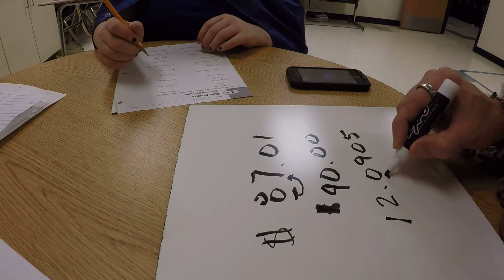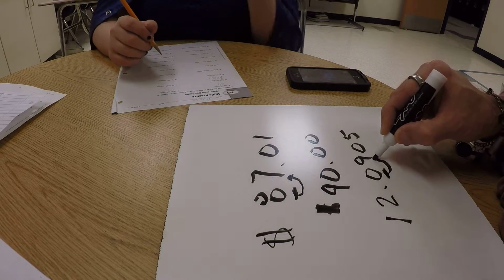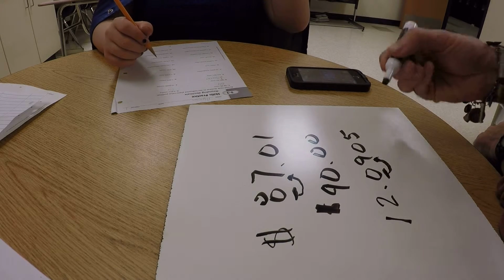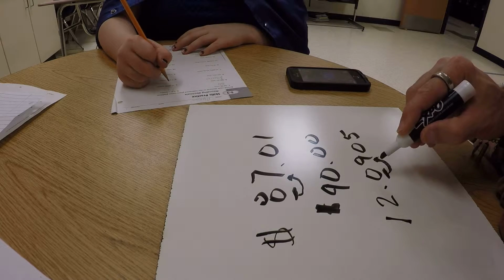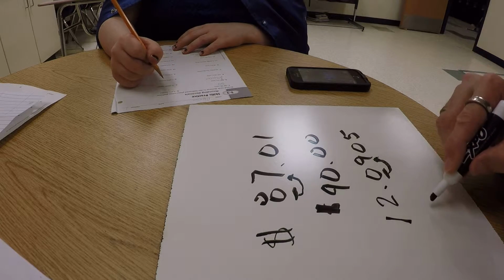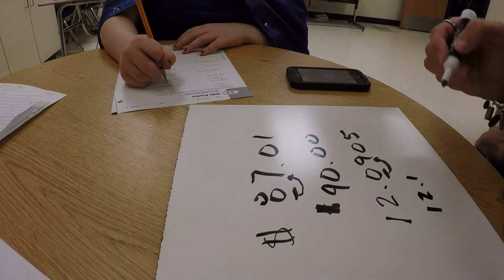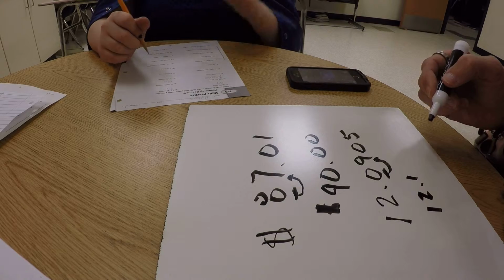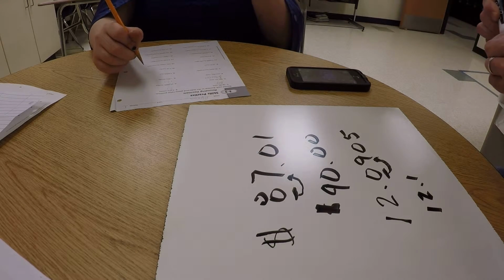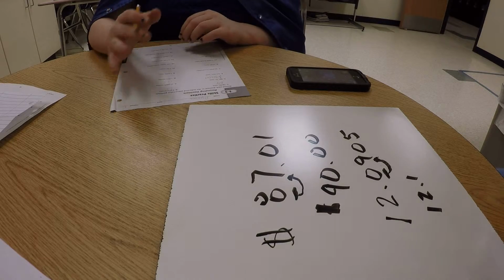We're going to underline it and look at the number to the right. It's 5 or above, so that 0 is going to go up 1. So 12.1. Don't give them any more than what they're asking for. They're just asking for the tenths place. So the answer to that one is 12.1.